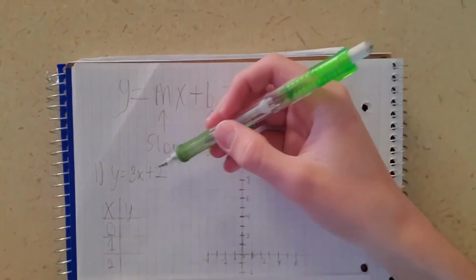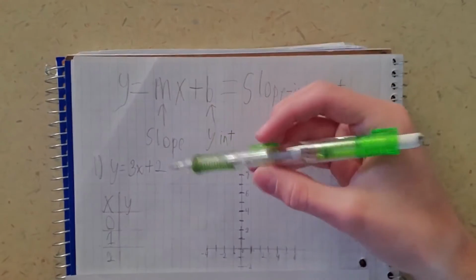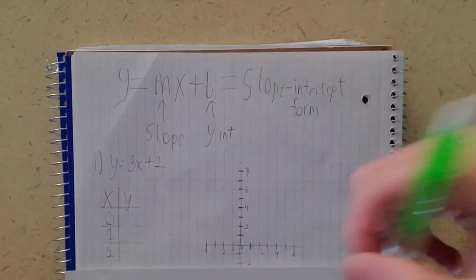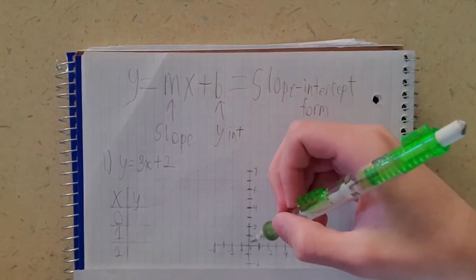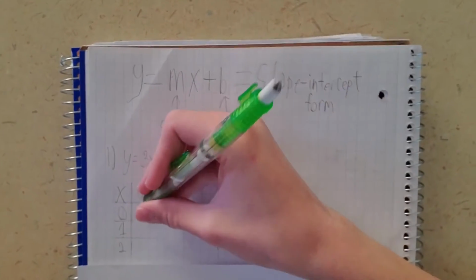So, since we know the y-intercept is 2 from the equation, that would mean at 0 for the x, we'd know it would be 2.